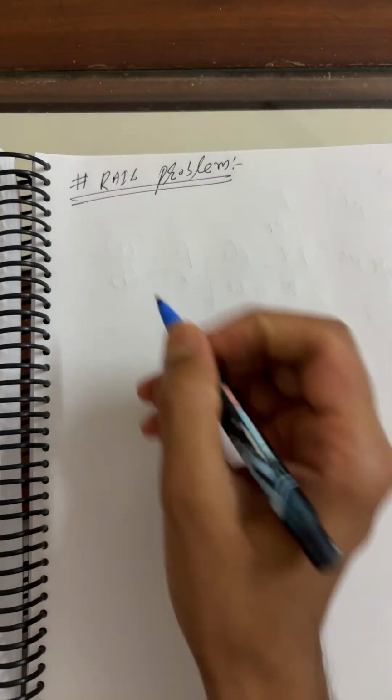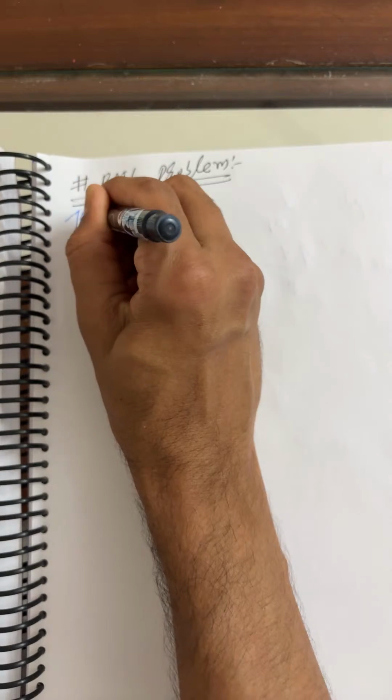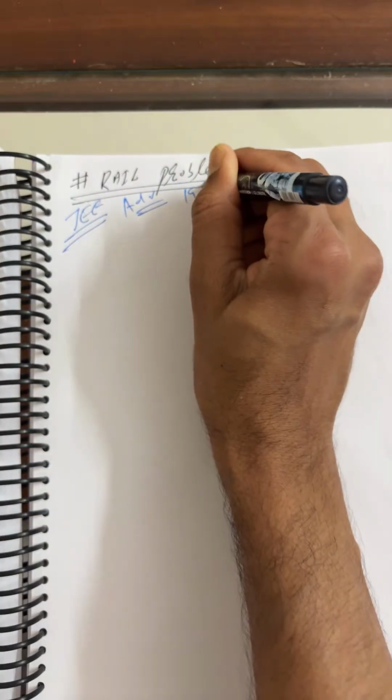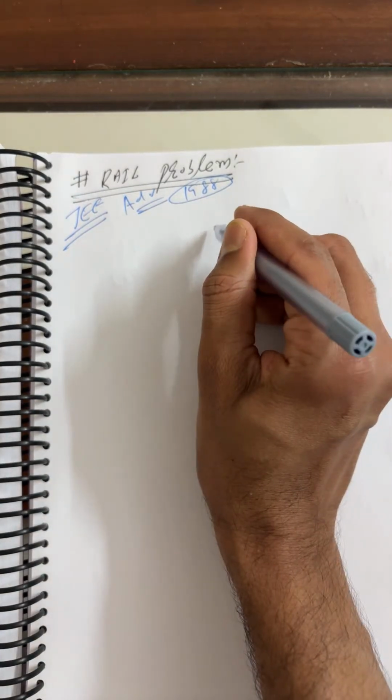So have a look here. Beta, they asked a question like this in JEE Advanced 1988 also. Not exactly this question, but the pattern of this question was already asked in JEE Advanced 1988, right? So what does the question say? The figure shows two smooth rails M and N. Be careful here.